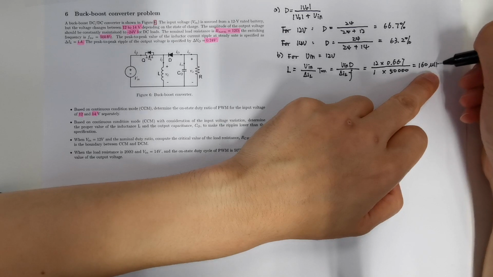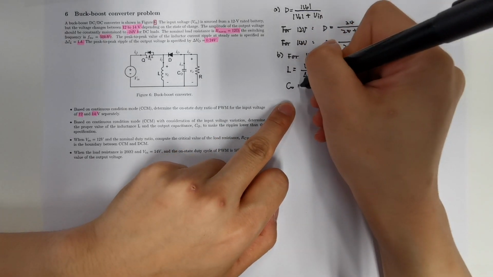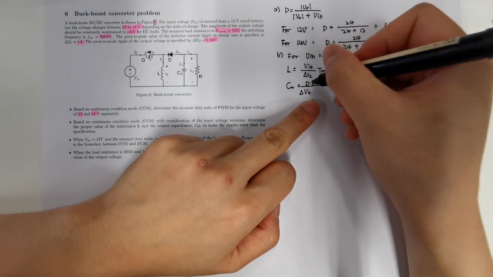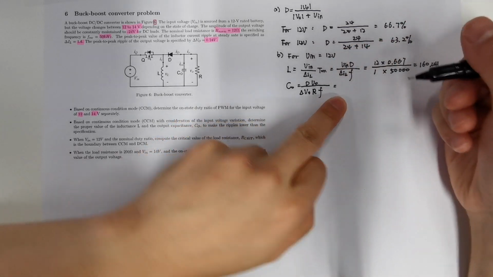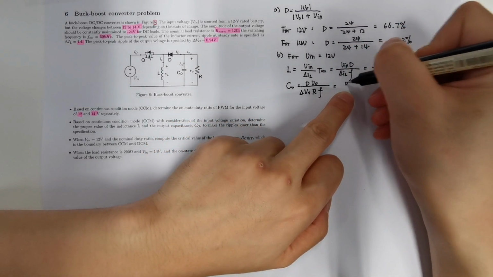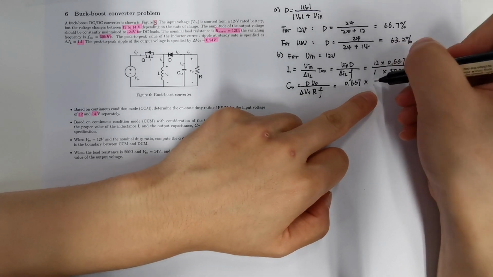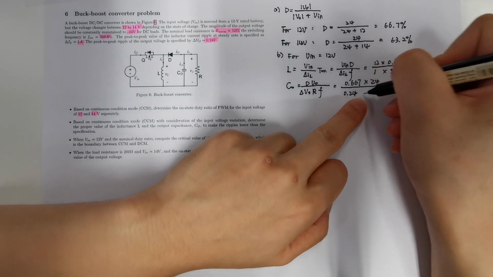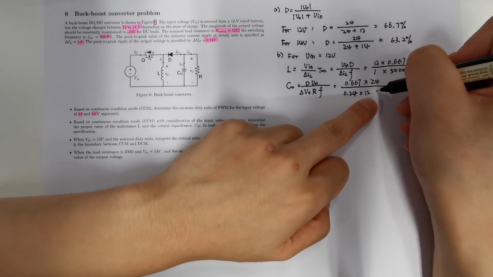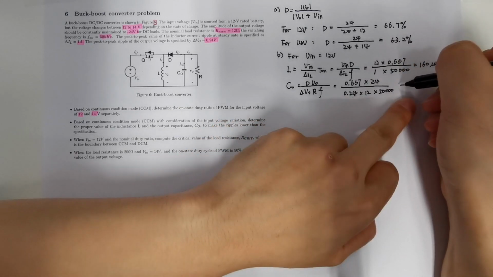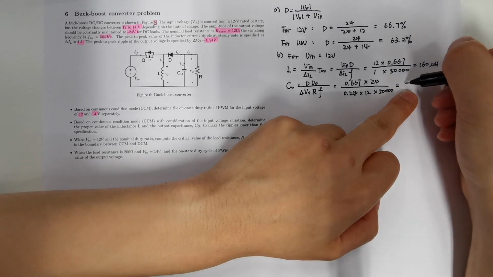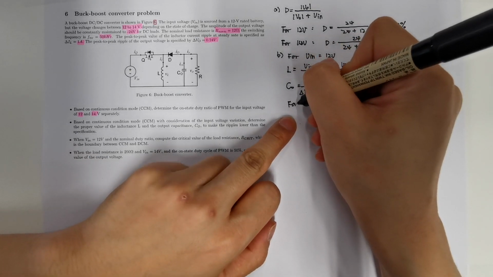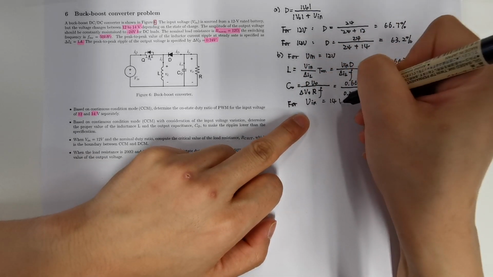116 microhenry, and the capacitance is D times V out divided by delta V out times R times frequency, and we have 0.667 times 24 divided by 0.24 times 12 ohm times 50 kilo, which equals 111 microfarads, and for V in equals 14 volts.